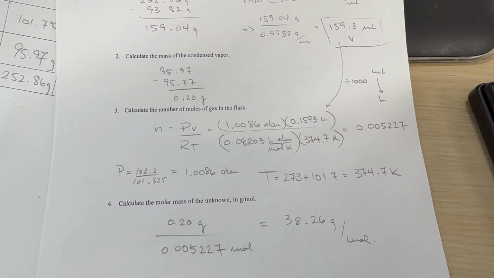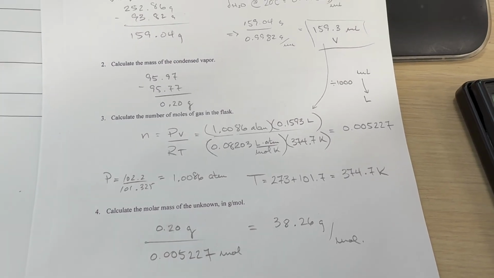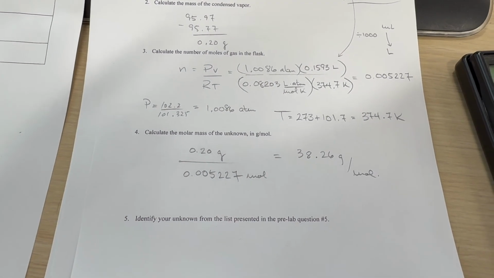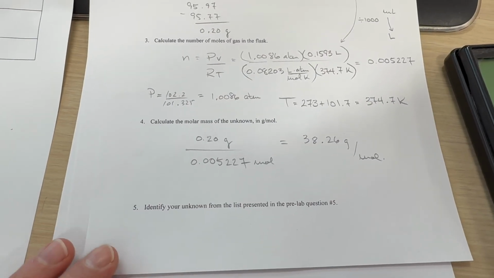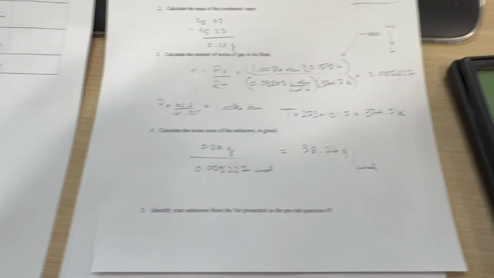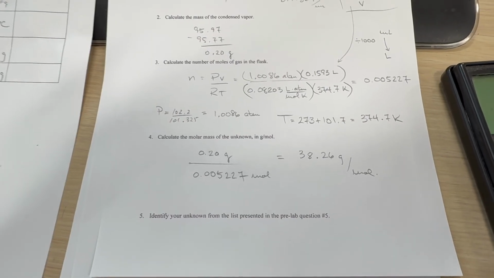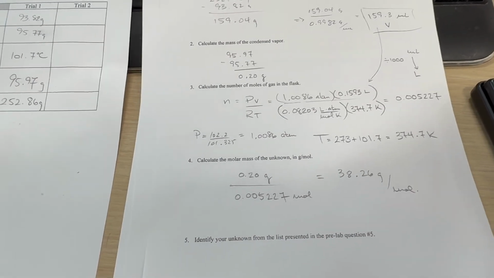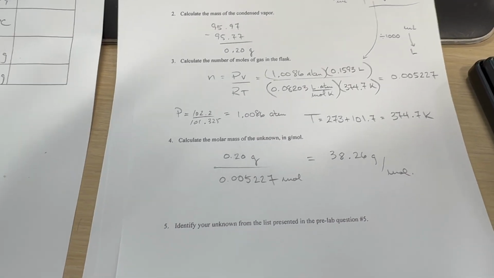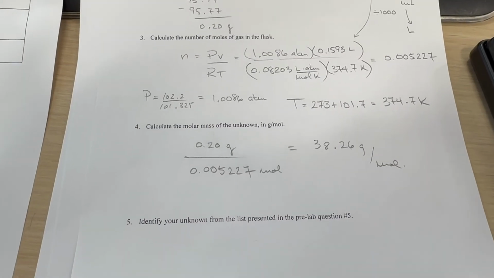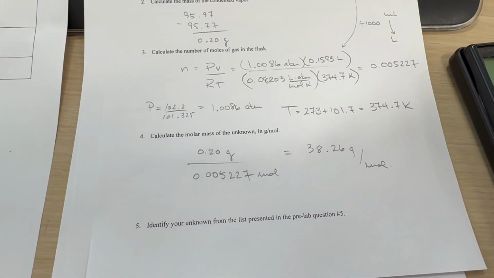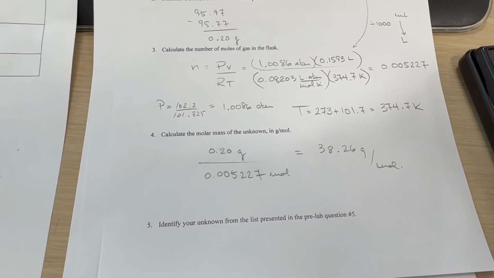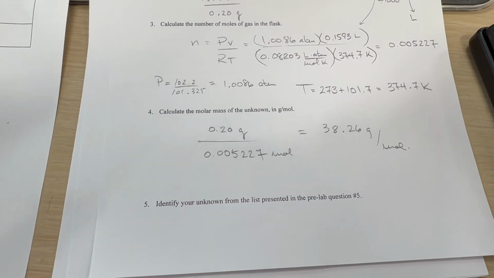volatile liquid. All we have left to do is look at the list of unknowns that we were given at the beginning of the activity and find which one is the closest. Now, because I'm the one that gave out the unknowns, I know that the unknown that was tested was methanol, and the molar mass of methanol is 32.026 grams per mole.